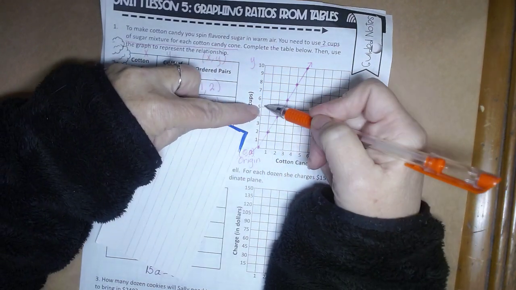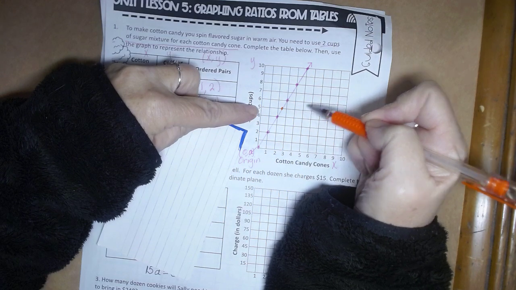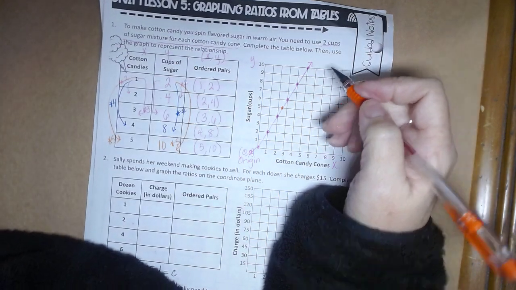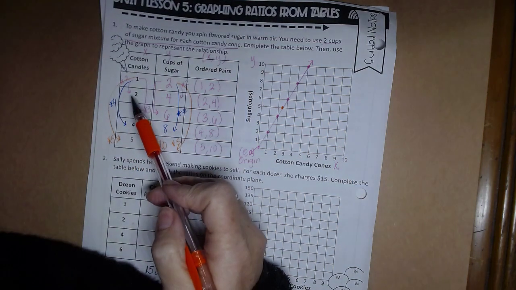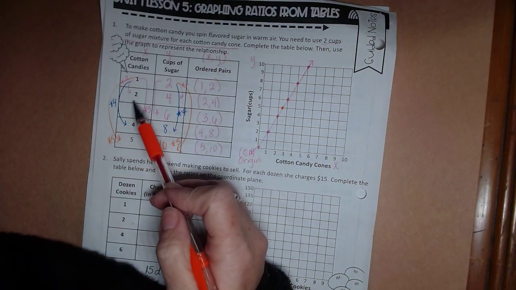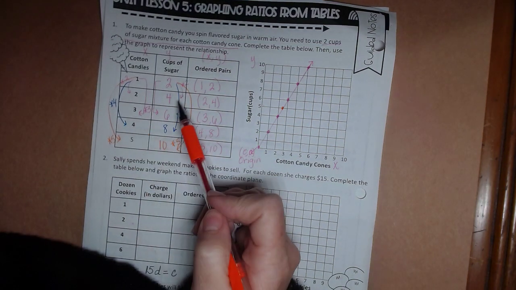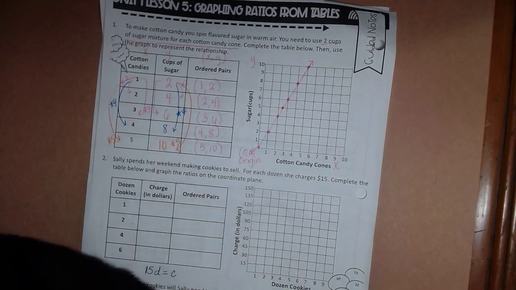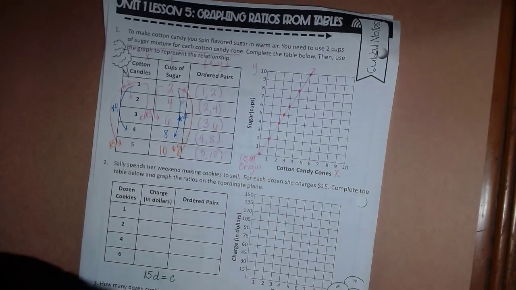And then we follow that across, it would be 5. We would need 5 cups of sugar. Does that make sense? Does that fit in between 2 and 3? Halfway between is 2.5. Halfway between the 4 and the 6 would be 5. So yes, it makes sense.